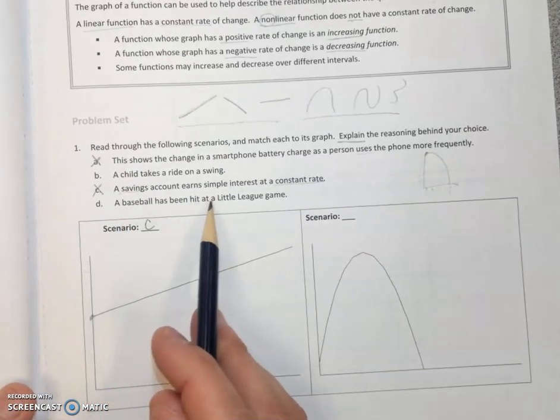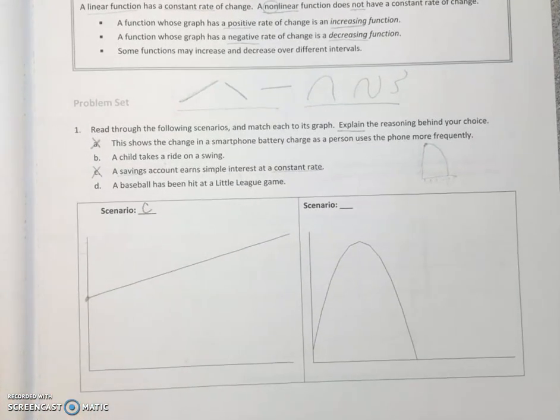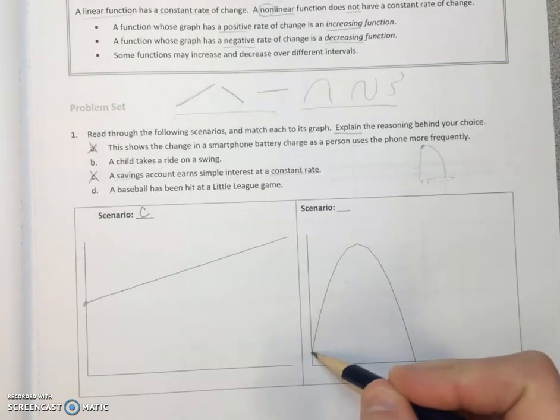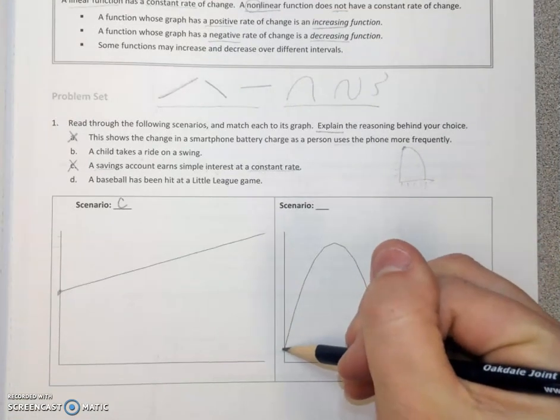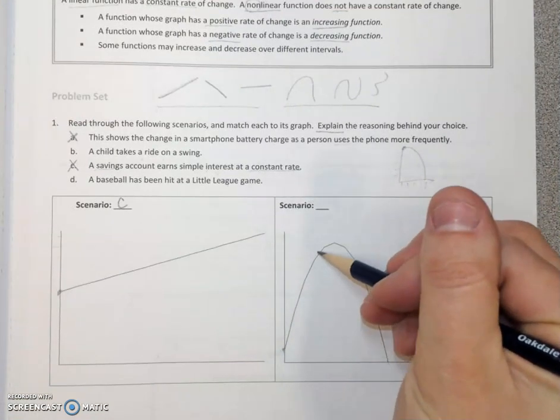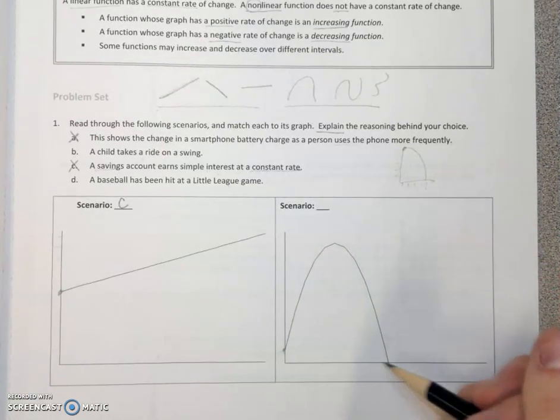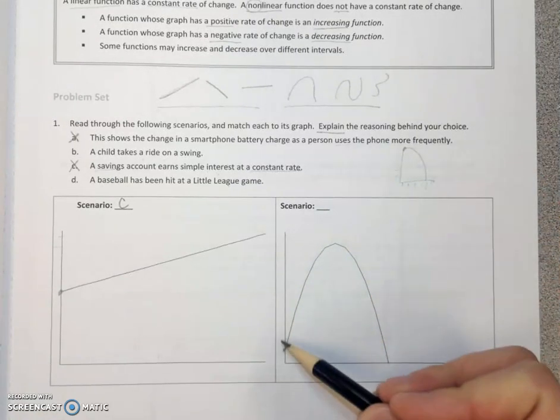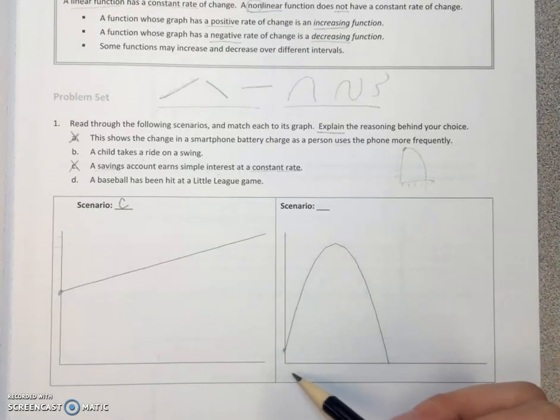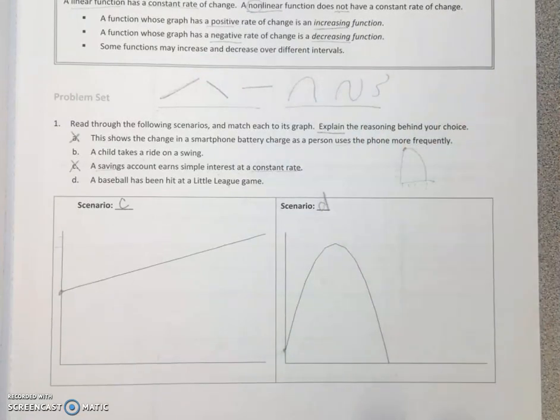A baseball has been hit at a Little League game. Oh, for those of you who have played baseball or you like to watch baseball, I must say go Giants. But anyways, look at this graph here. When a baseball gets hit, doesn't the baseball go in the air and then eventually drop due to gravity? Right? You seeing it? I know you're picturing that ball going up and down. So we could say that this is the distance, this is the time. Guys, this one's D. It's got to be. Put it in your own words, which leaves me with B, my child on the swing.